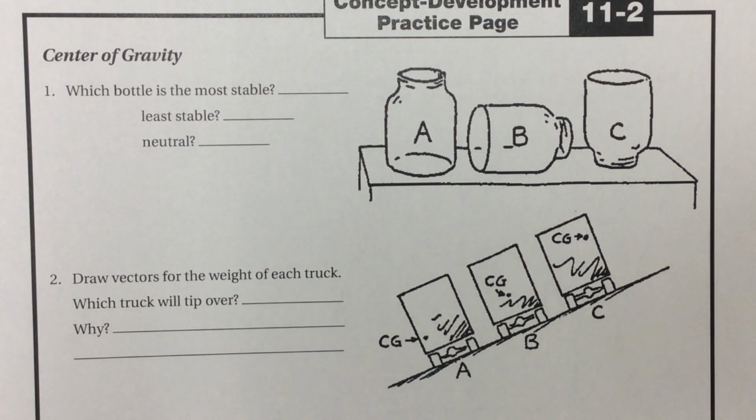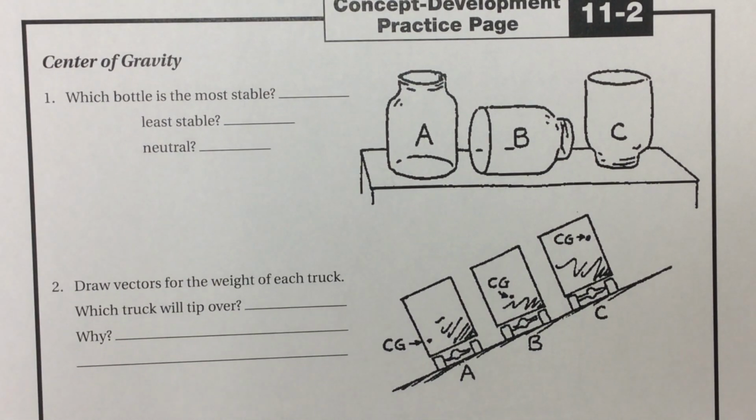Welcome back, everybody. We're on center of gravity. I love center of gravity. There's all kinds of stupid human tricks you can do. We'll try some in class.